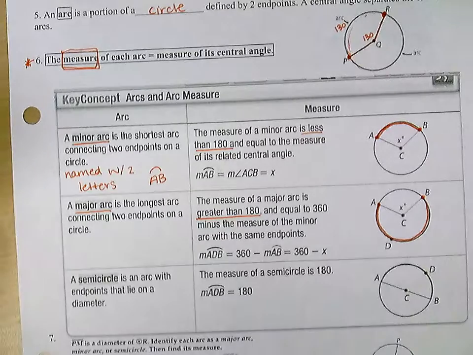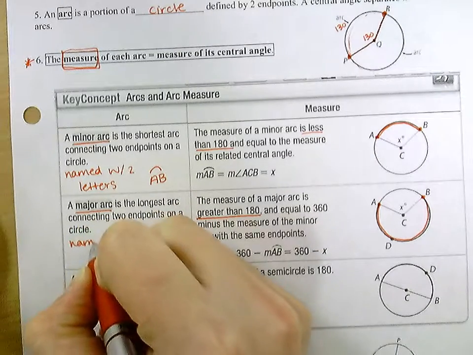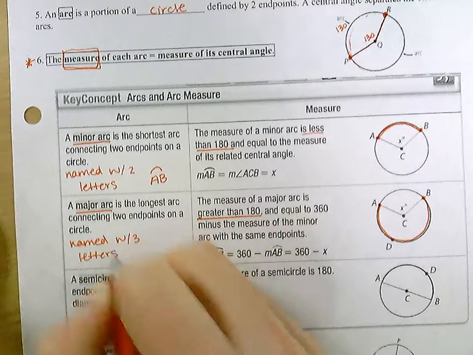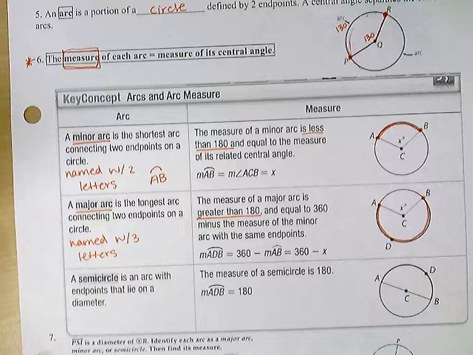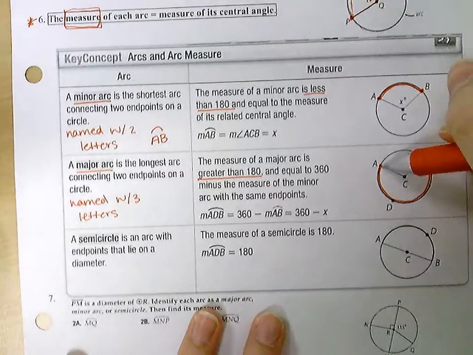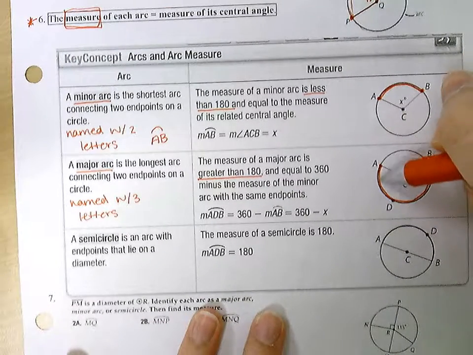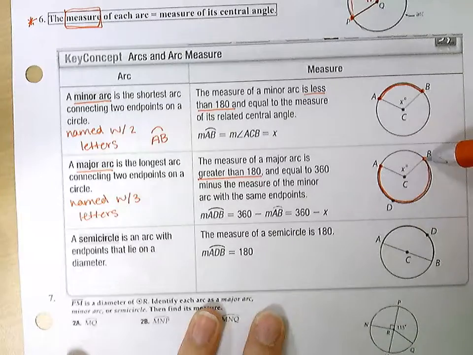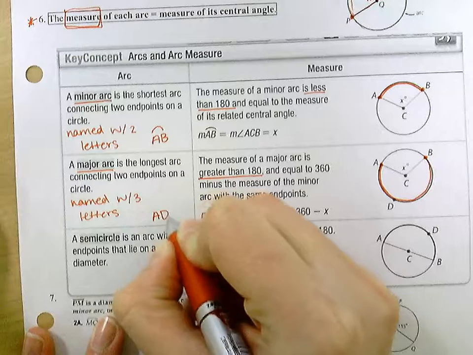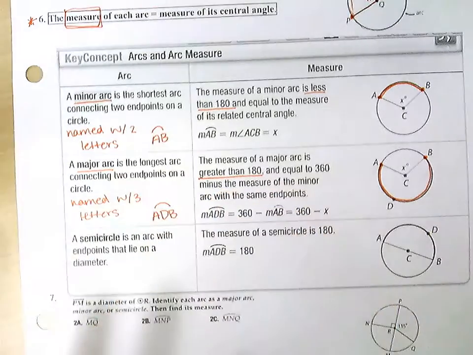Now, major arcs are named with three letters. You're going to take three letters to name this major arc, and they have to go in order of the arc. So to the right there, I could say that this is arc from A, I would have to go to D, then to B to end. So I'd have arc ADB.